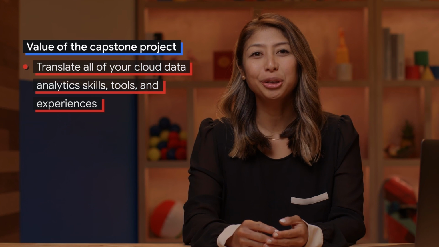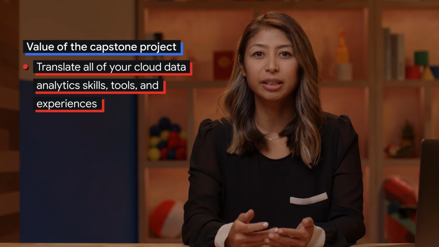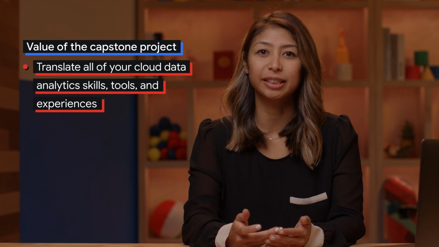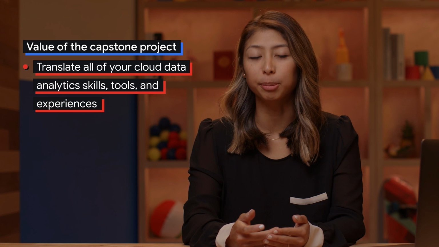This is an opportunity to bring everything you've learned together so far for one final project. There are 3 points of value with the Capstone project. First, by completing the Capstone, you'll translate all of your cloud data analytics skills, tools, and experiences in a single, all-encompassing workplace scenario.